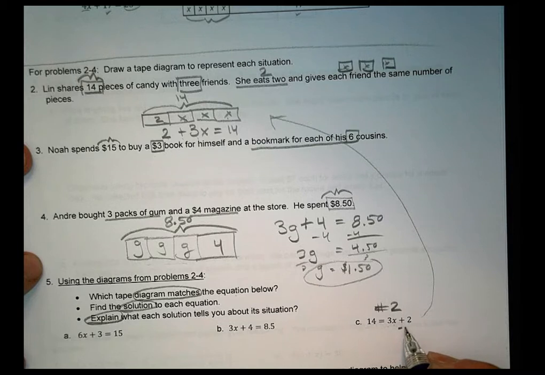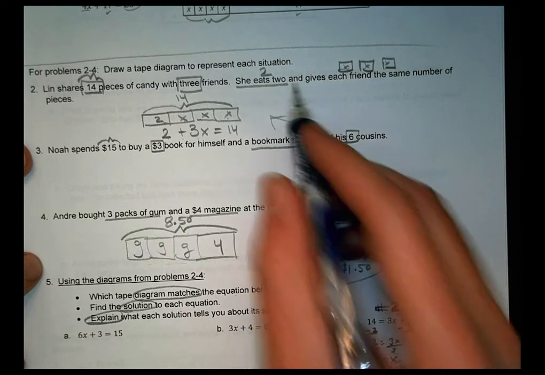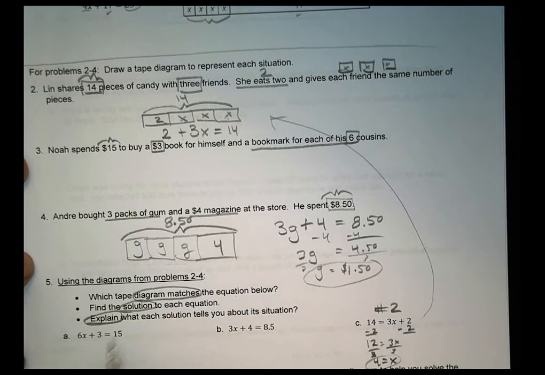To solve it, we subtract 2, so that 12 equals 3x, we divide by 3, so that 4 equals x. Alright, what does the solution tell me? It tells me on this situation here that everybody got 4 pieces of candy. That's what everybody got because that was the problem up there. These two go with these equations, and let's see what you come up with.